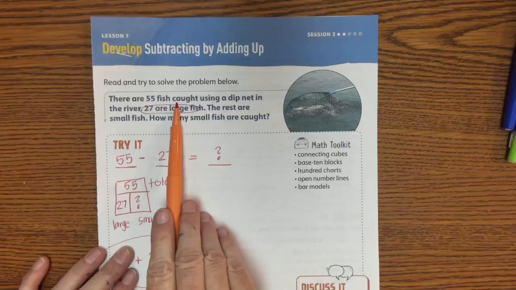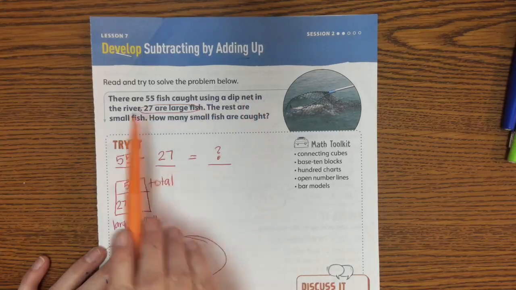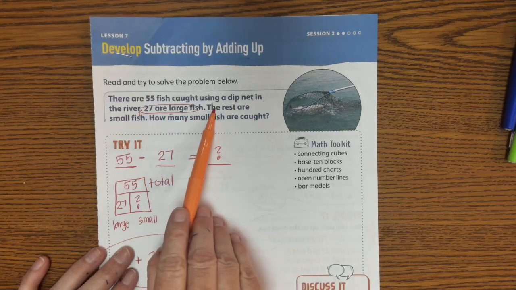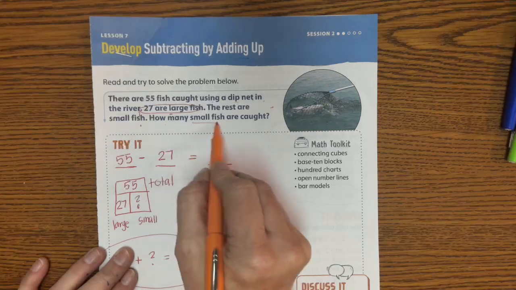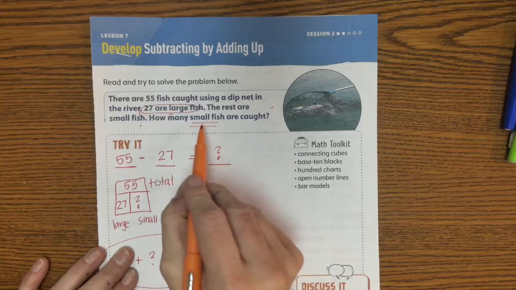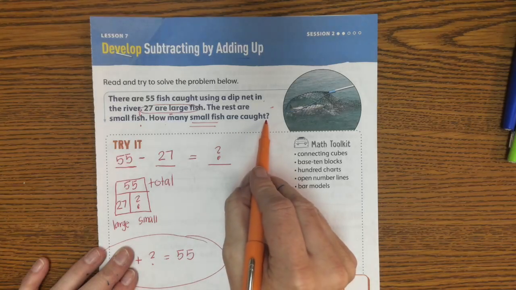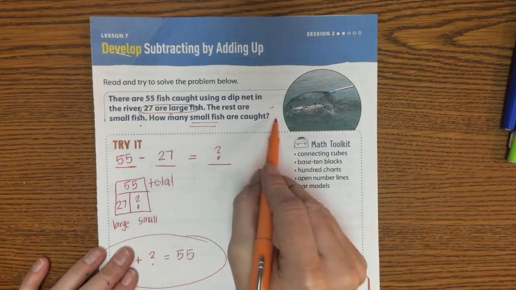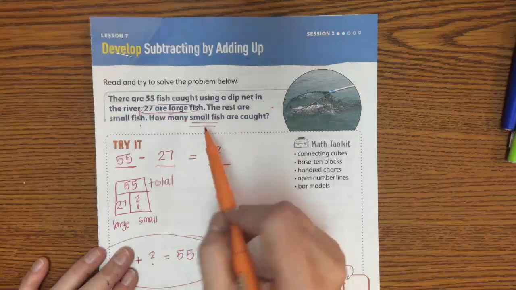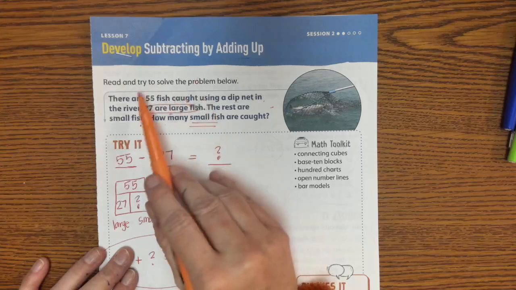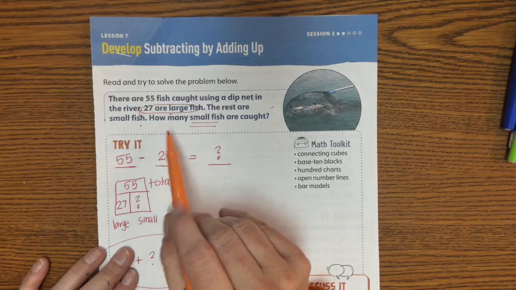There are 55 fish caught using a dip net in the river. 25 are large and the rest are small. How many small fish are caught? So that's what we're looking for. I say, look at the question mark. Tell me, read that sentence. What are we looking for? Oh, the small fish.